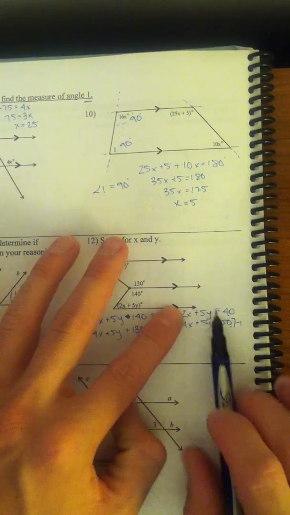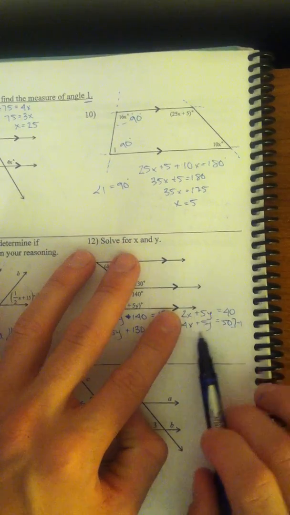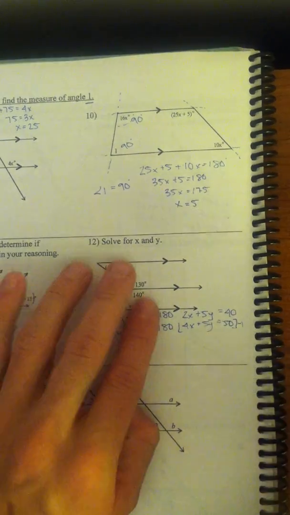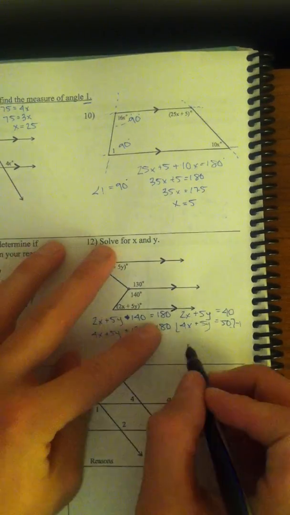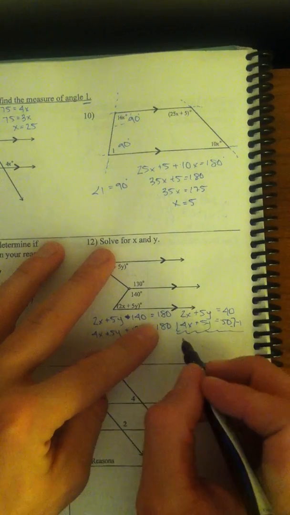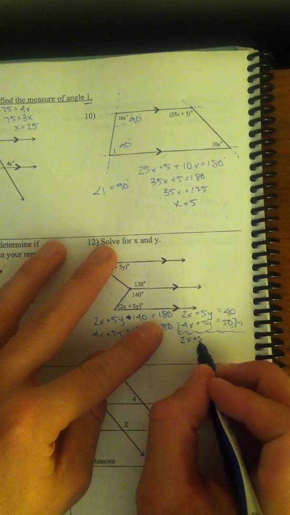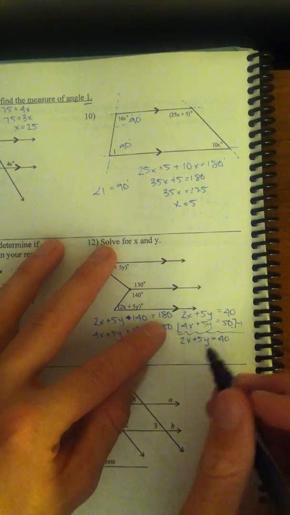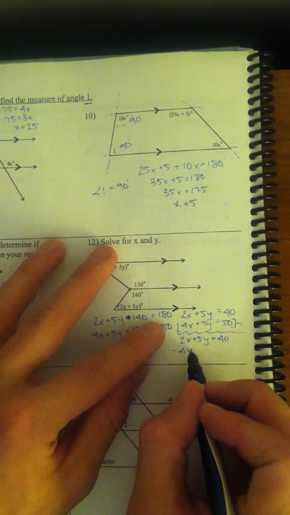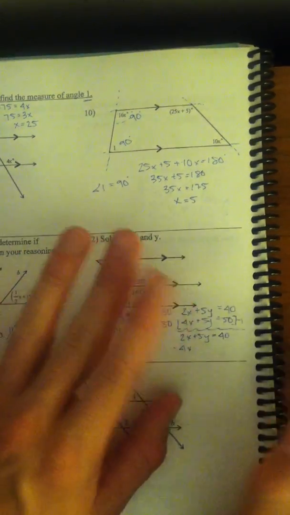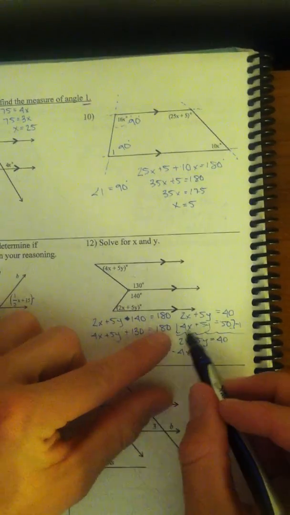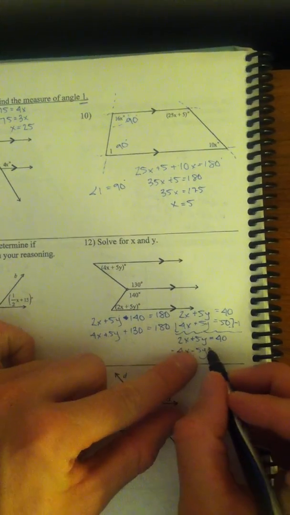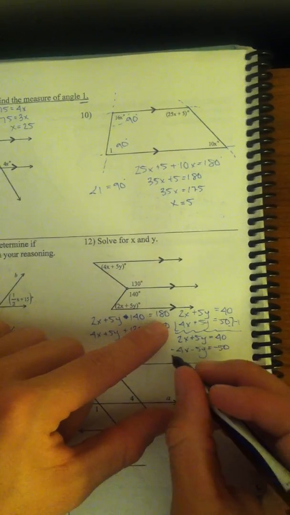In this case, I have two positive 5's, 5y's to be exact. I need one of those to be negative. So I'm going to multiply this whole bottom equation by negative 1. So rewriting those two equations, 2x plus 5y equals 40. That top equation doesn't change at all. The bottom one, now everything's going to be negated. If it was negative before, it'll be positive now. But everything's positive, so it's going to become negative: negative 4x minus 5y is equal to negative 50.